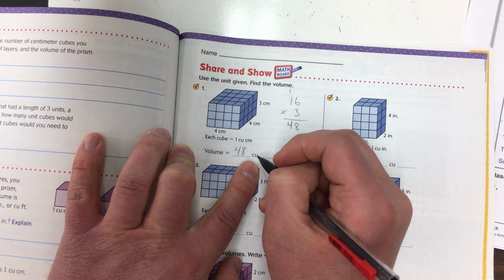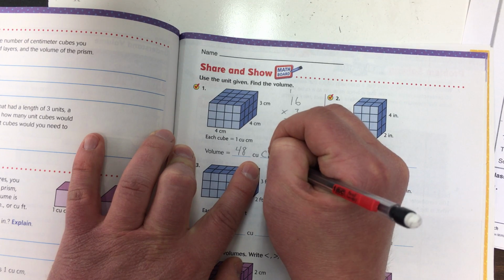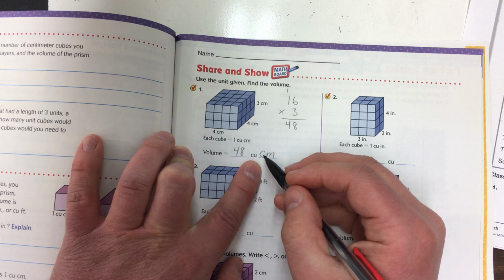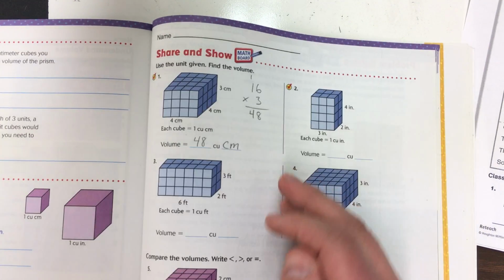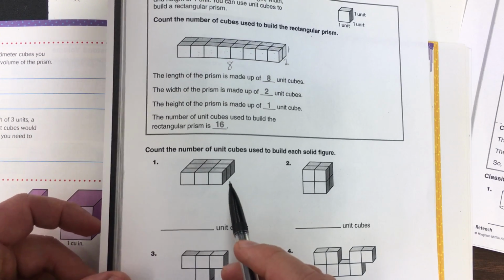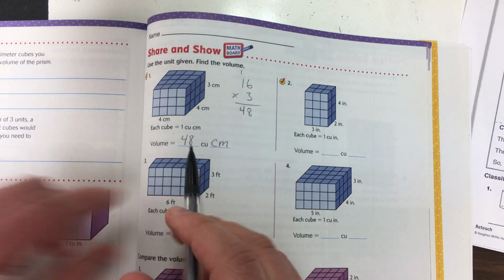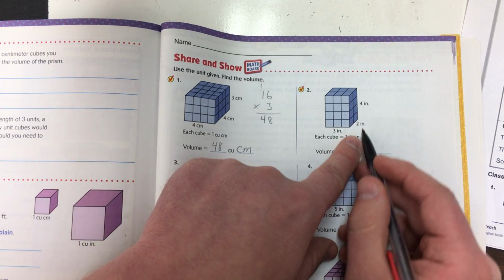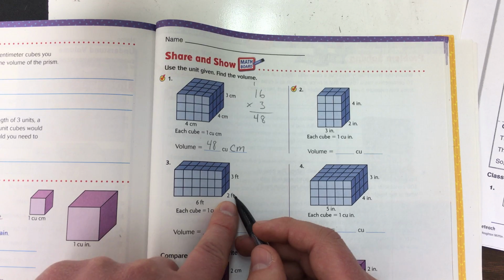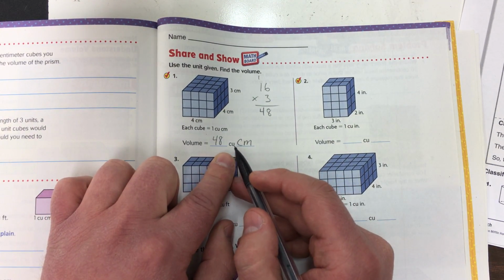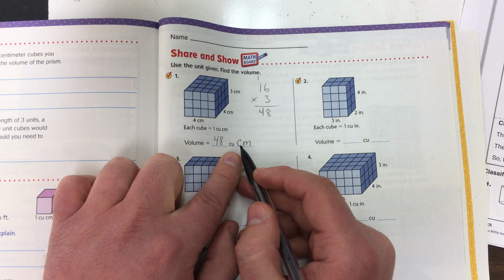This stands for cubic centimeters. So now they're actually putting a unit of measure with the volume. In 11.6, they're just calling them units. In 11.7, they're actually saying these are centimeters, these are inches, these are feet. So that's what the cubic stands for, cubic centimeters.